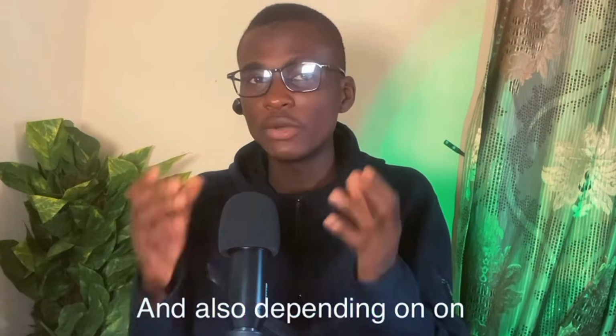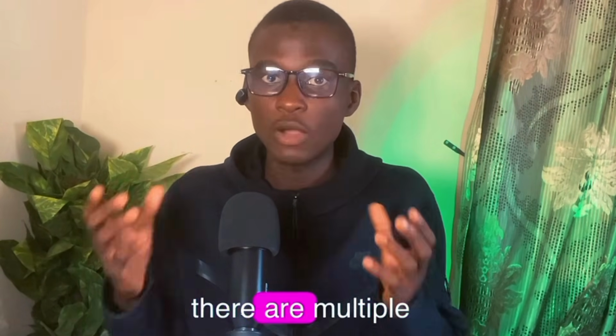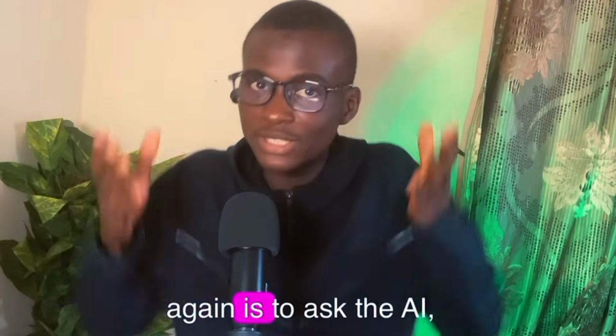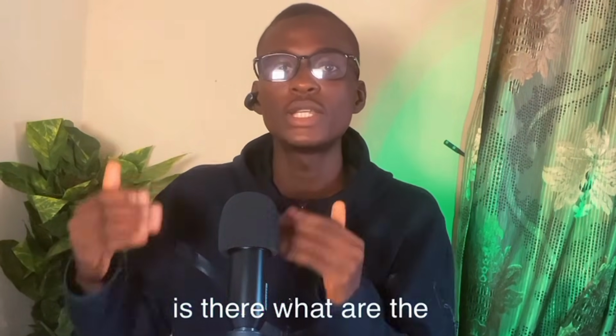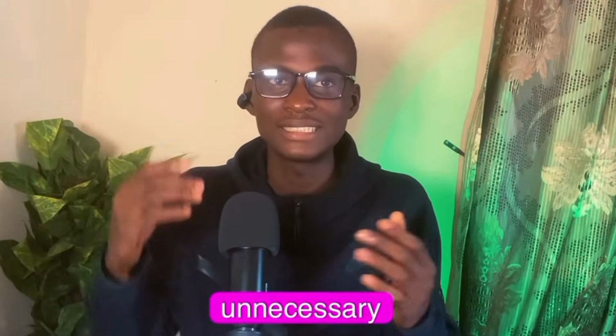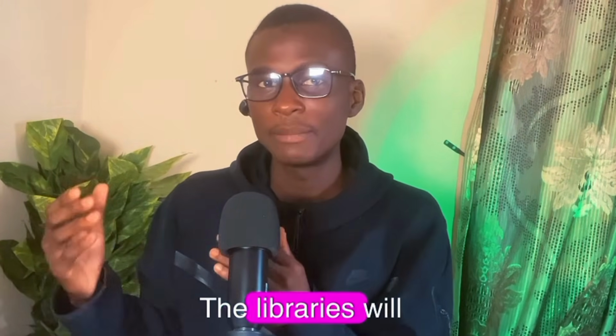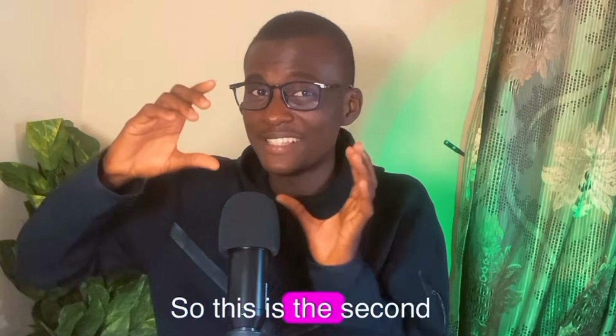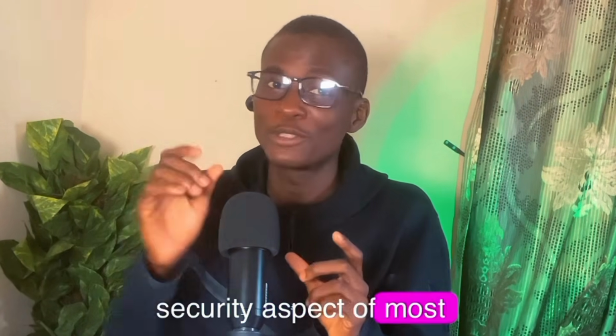And also, depending on the tech stack you're using, there are multiple libraries that will help you on rate limiting. So all you have to do again is to ask the AI, based on what I'm using, what are the libraries that will solve this for me to avoid all unnecessary messy code and things. The libraries will assist you on that aspect. So this is the second security aspect of most Vibe coded apps that don't have proper planning.